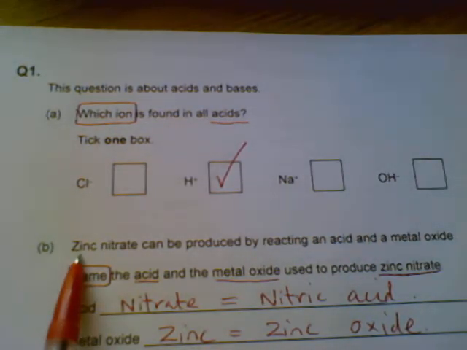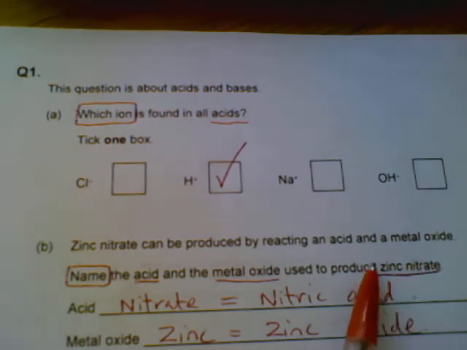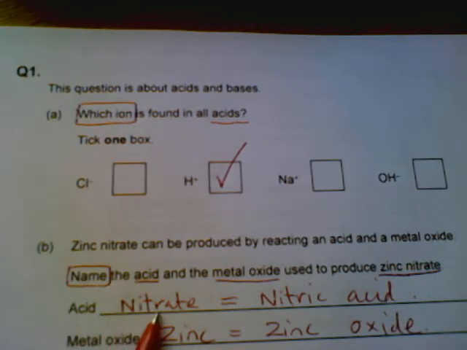Part B, zinc nitrate can be produced by reacting an acid with a metal oxide. So here we are going to name the acid and the metal oxide to produce zinc nitrate. Okay, so we break this salt name down, zinc and nitrate. The second part of the salt name always comes from the acid. The first part always comes from the alkali. Okay, so the acid that produces nitrate is nitric acid. And the metal oxide must be zinc, okay, to give us zinc oxide.